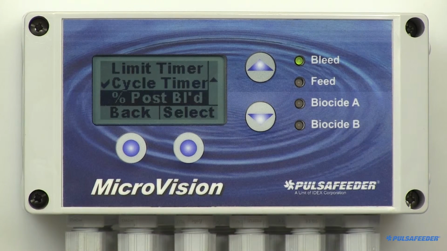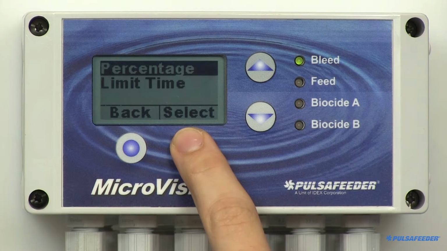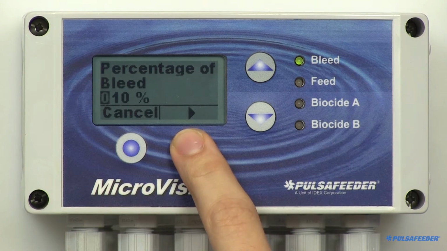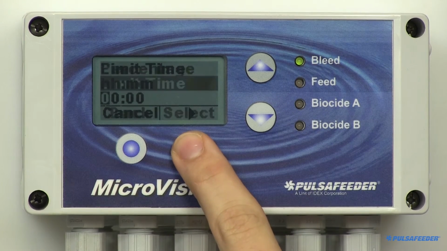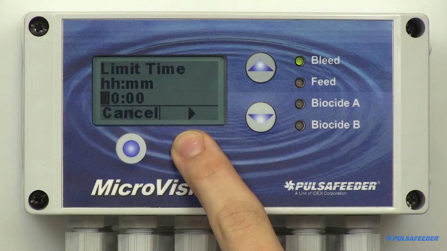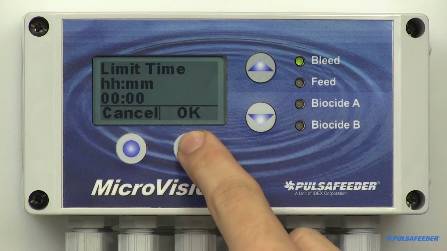The last inhibitor mode type is percent post-bleed. This timer keeps track of the amount of time the bleed relay is turned on. When the bleed shuts off, the inhibitor begins feeding for a percentage of the bleed time. This timer also includes a limit timer to prevent overfeeding. Highlight and select percent post-bleed from the inhibitor menu. Then select percentage. Now enter your value using the arrow buttons. Hit Enter and OK to return to the menu. Next, select the limit time in hours and minutes and press Enter and OK. To disable this function, set the time to zeros.